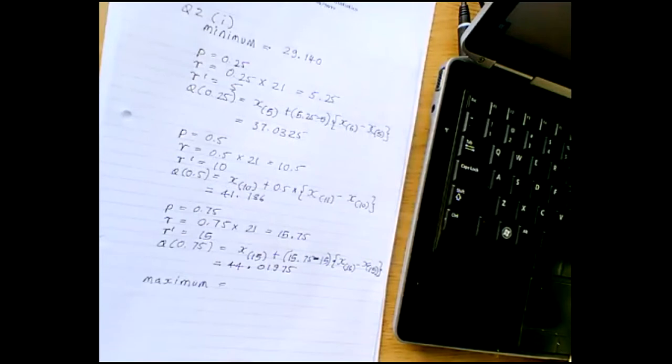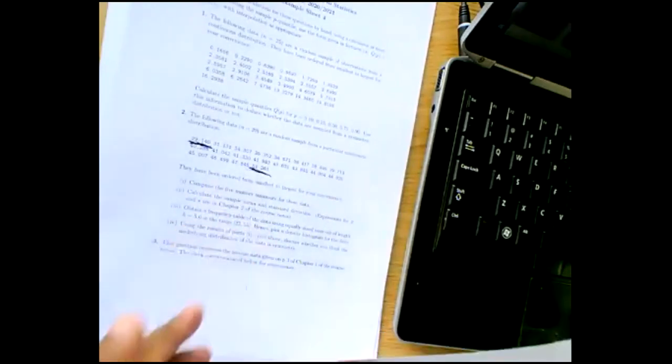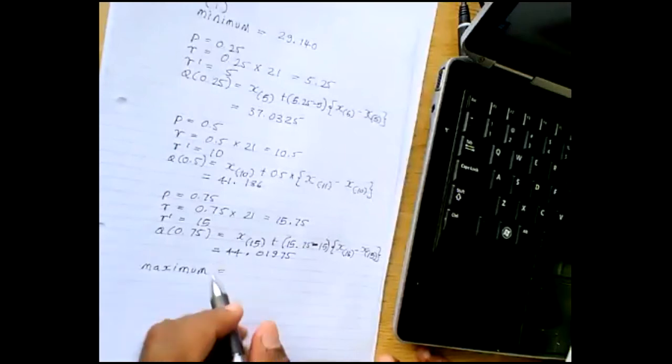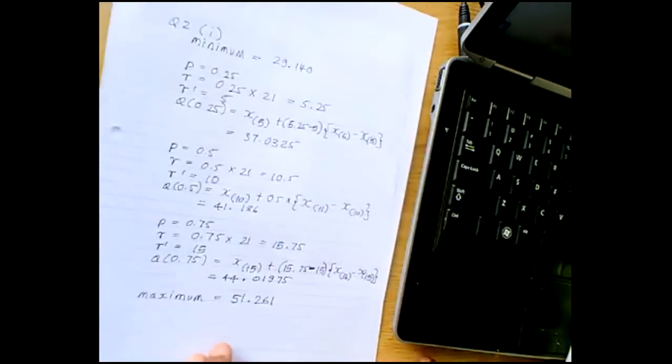And finally, the fifth number of the 5-number summary is the maximum. The maximum is basically the largest data point, which is clearly this one. This is the largest data point, right? So it's 51.261. All right, so just to summarize, we have computed the 5-number summary.